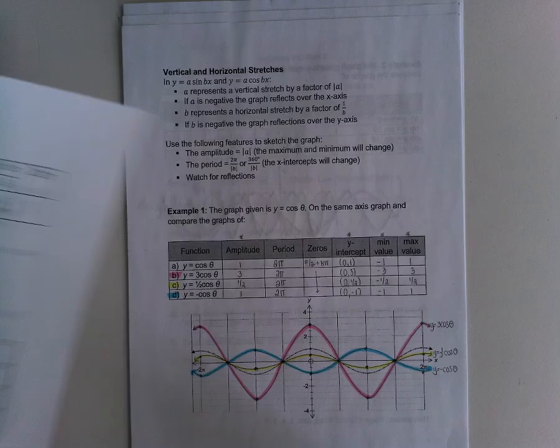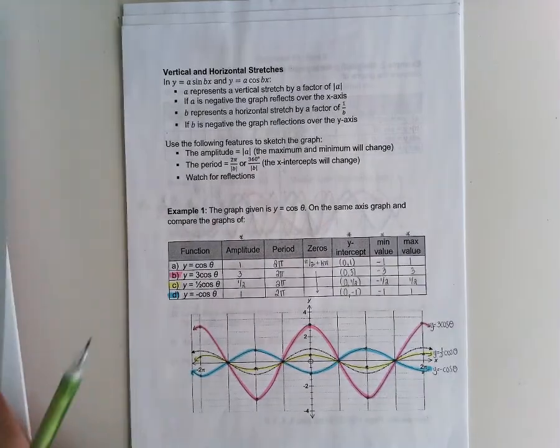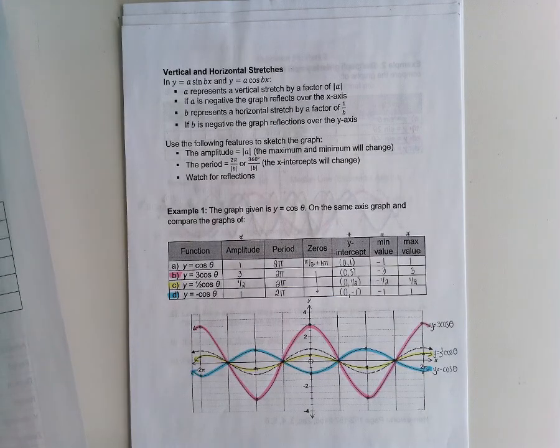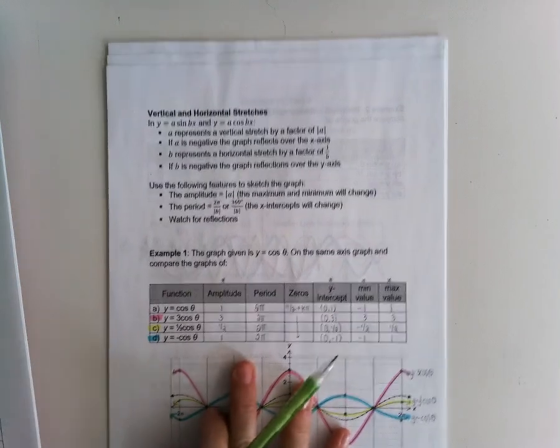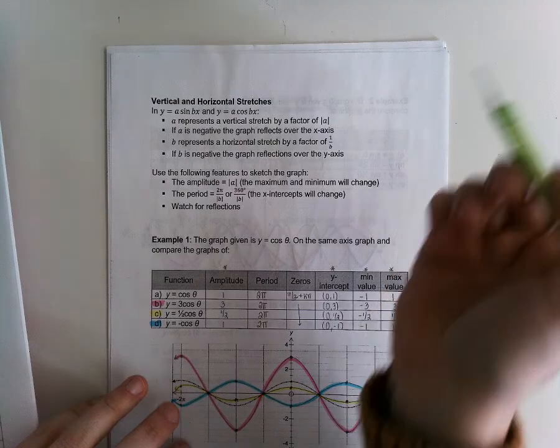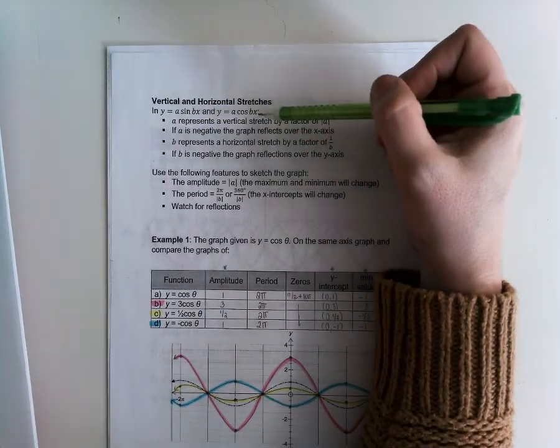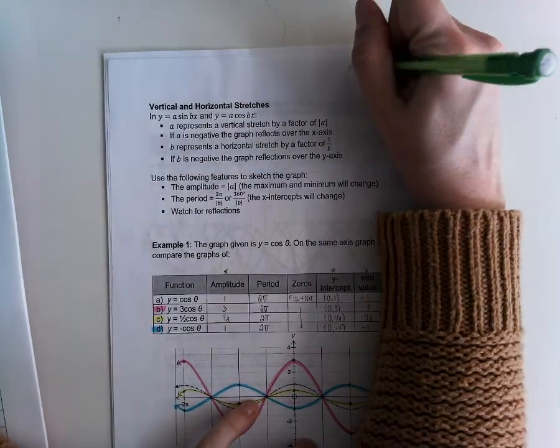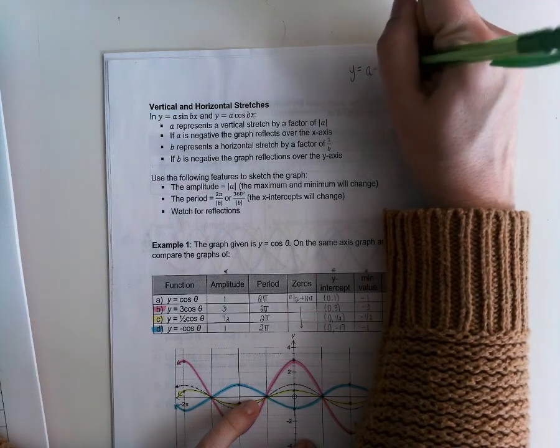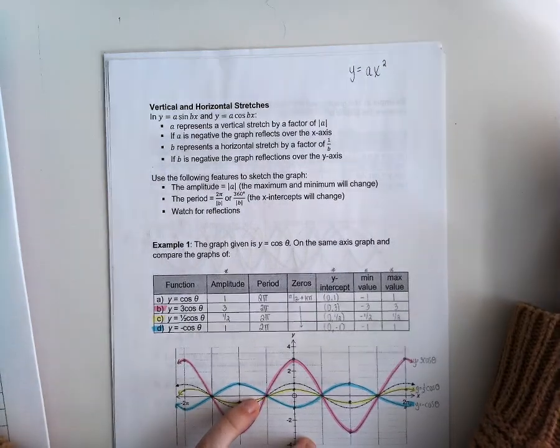So we're going to start with vertical and horizontal stretches. As you recall, when we're working with transformations, we have A values and B values. So in previous units, we looked at stuff like this.